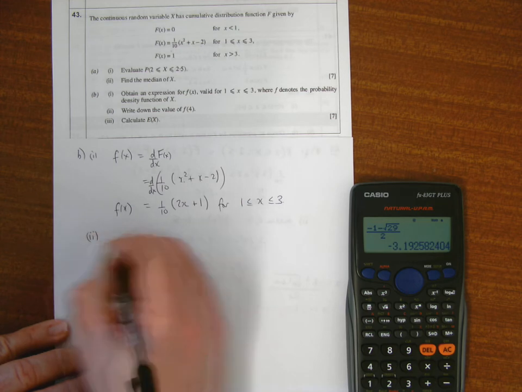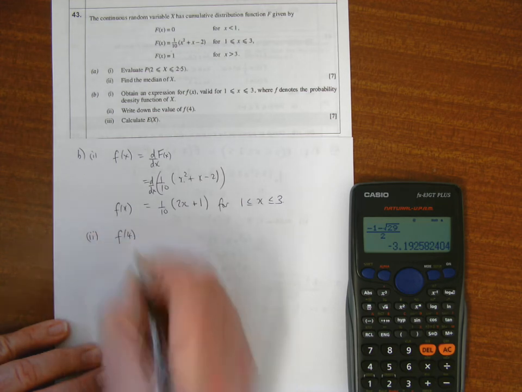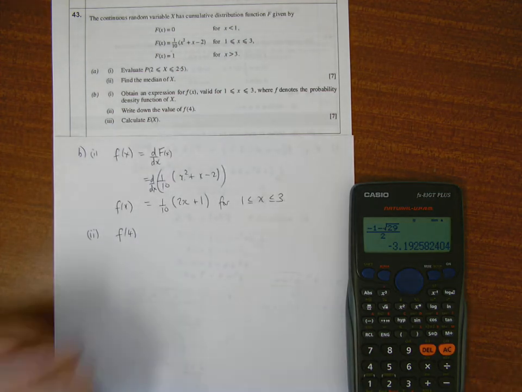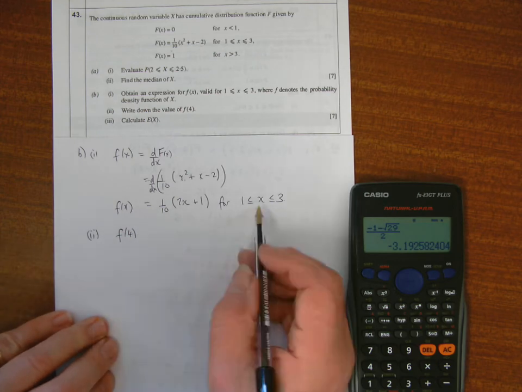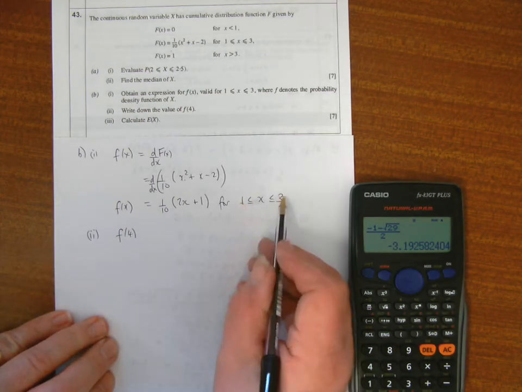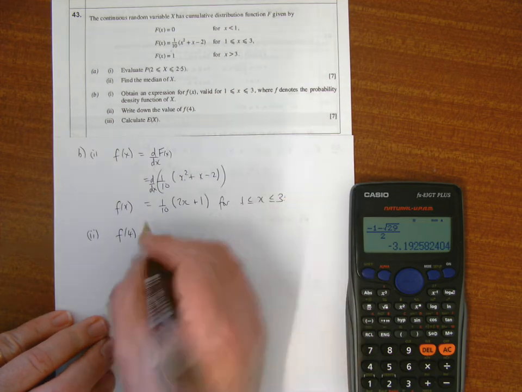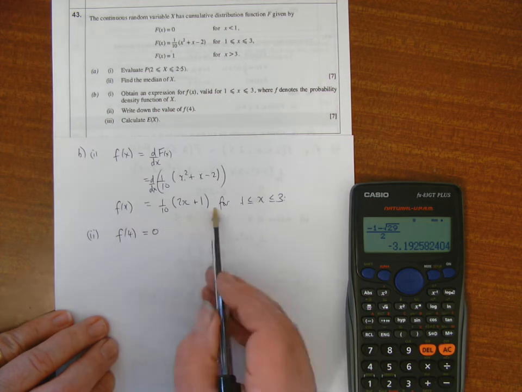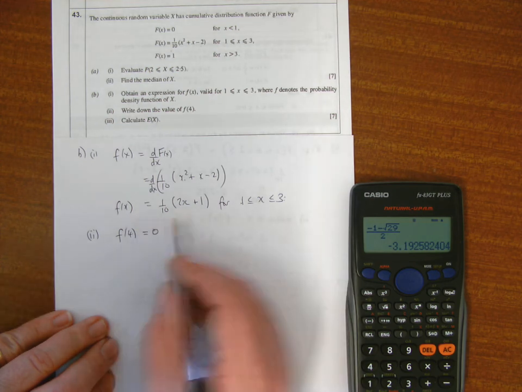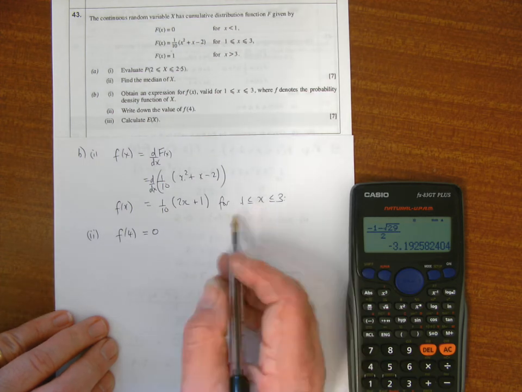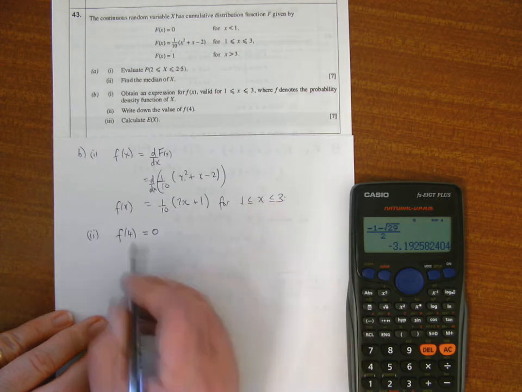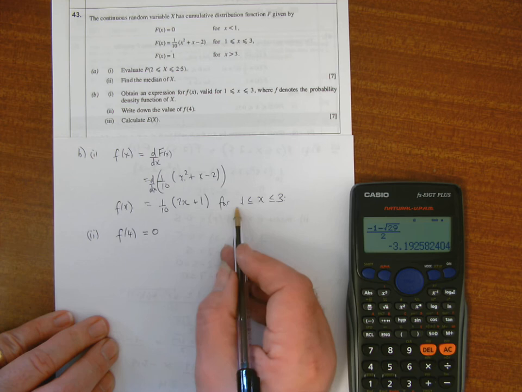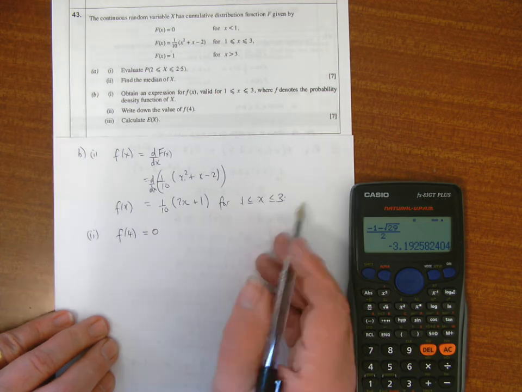The second part wants me to calculate f of 4. Now 4 is outside the range of 1 to 3, so f of 4 will equal 0. When you define little f of x, you get a formula for it, and f of x equals 0 otherwise. So if it's not between 1 and 3, f of any value is 0. f of a half would be 0, f of minus 3 would be 0, f of 10 is 0.